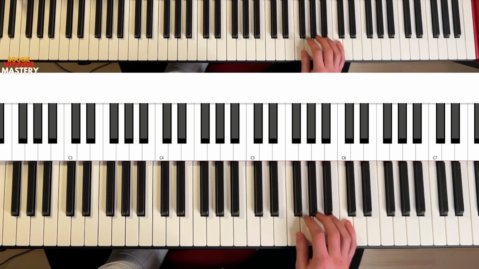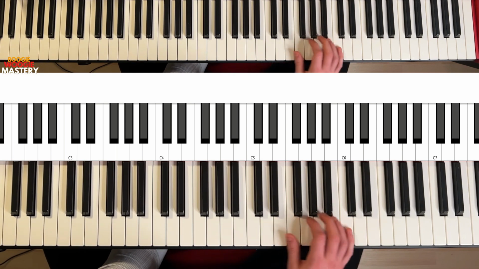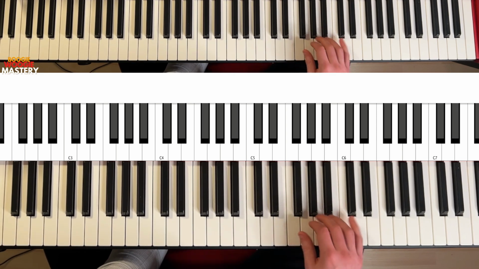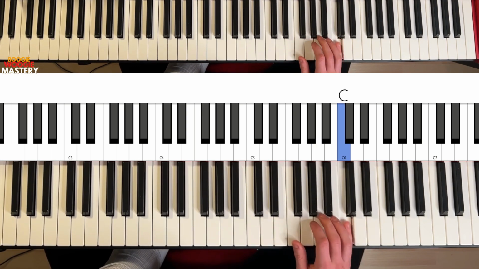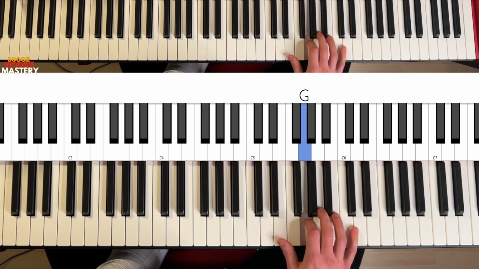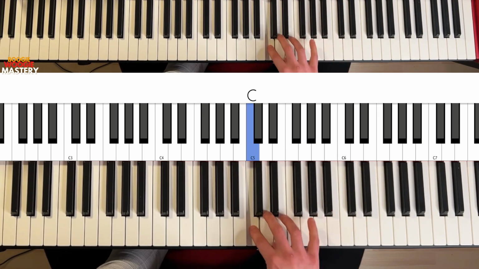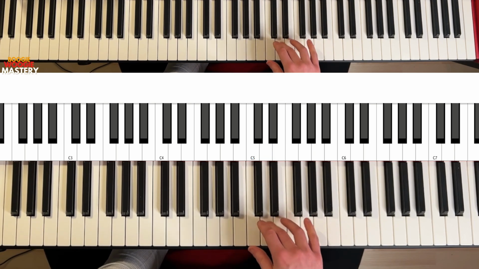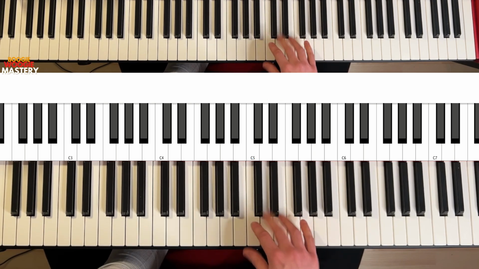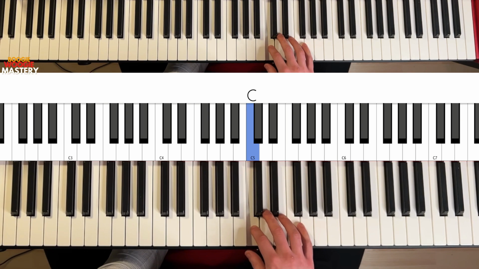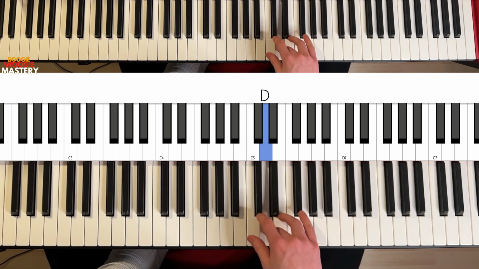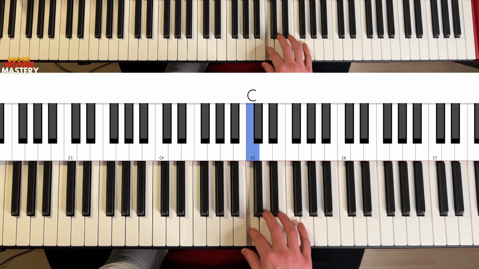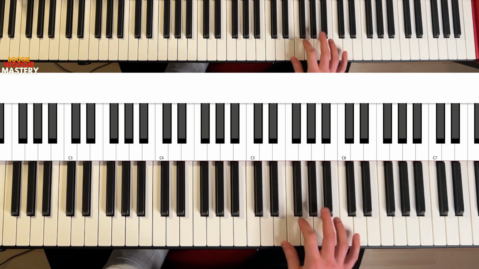That's that. So we're going to start from this up here on the 3, right? 3 and 4 and 1 and 2 and 3 and 4 and 1 and 2 and 3 and 4 and 1. So that's the same as well. 3 and 4 and 1, right? So you're just adding a little D and ending on the C, okay?